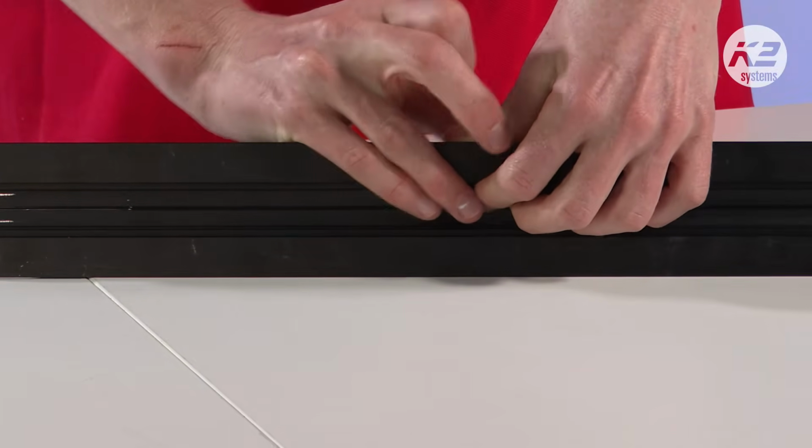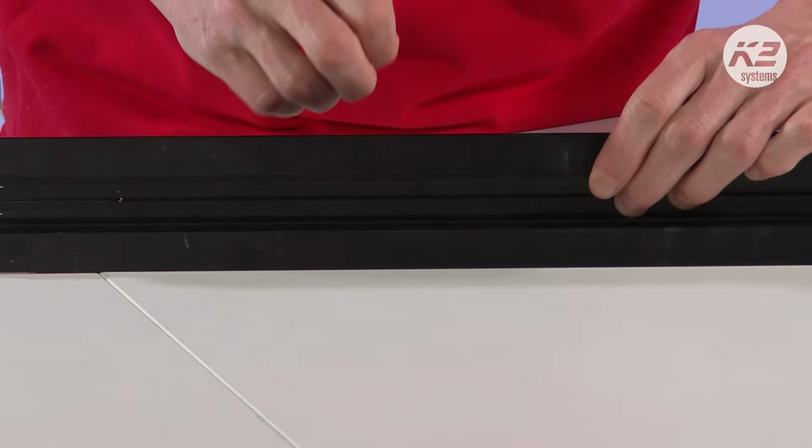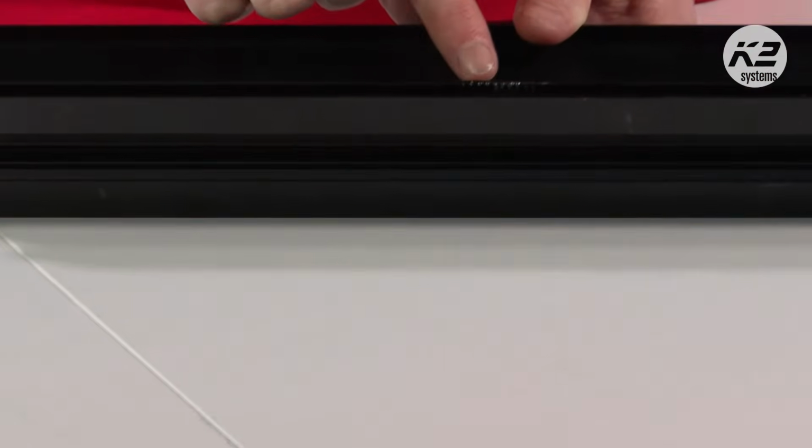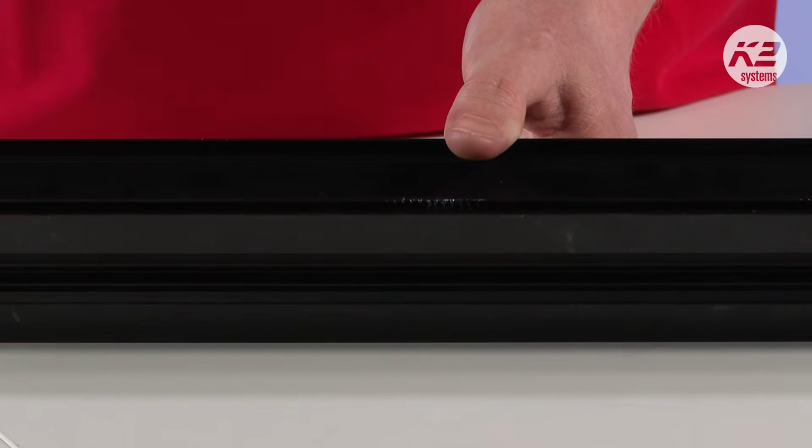As I said before, they're single use, so I might not have been able to get this one back on. But you might be able to see the teeth have already cut marks in there. We're scratching through the anodized layer of the rail, and we do effectively the same thing on the panel frame as well.